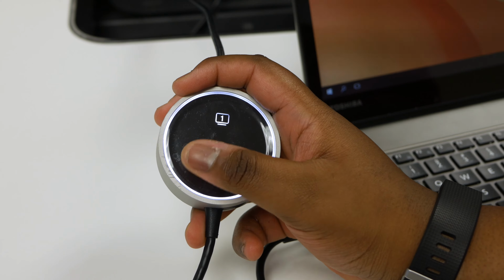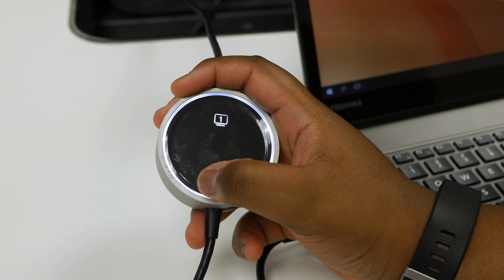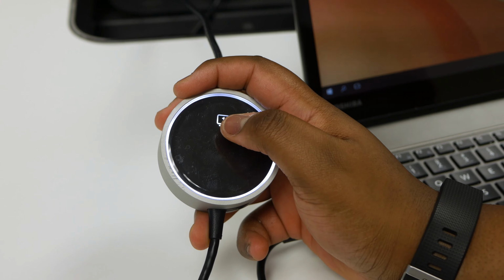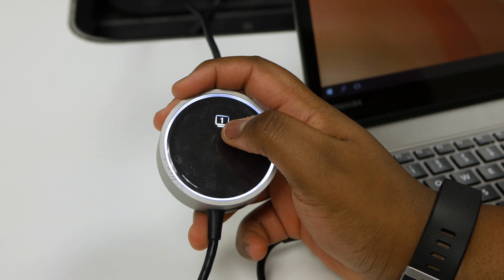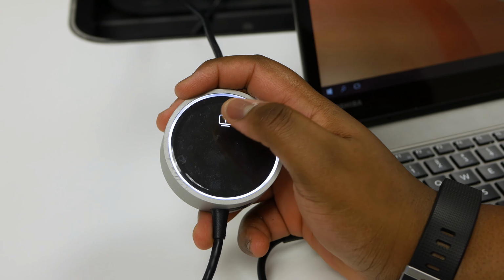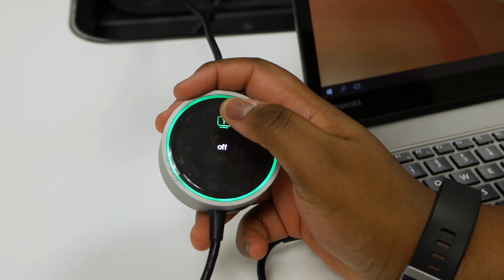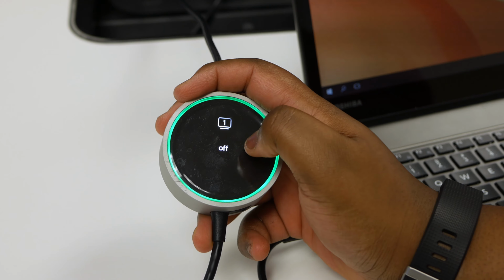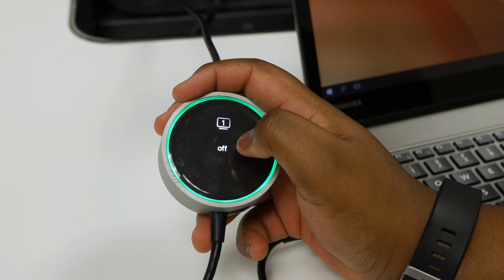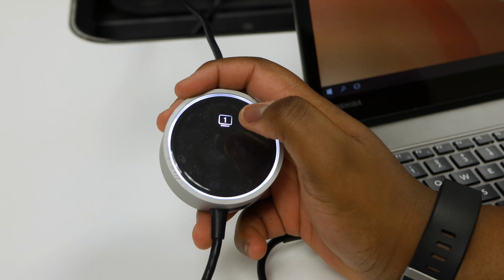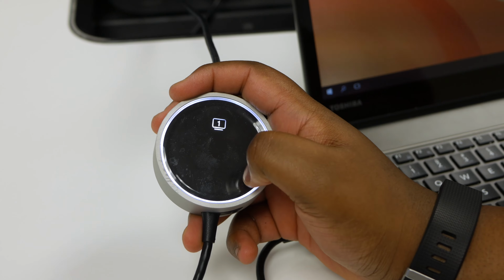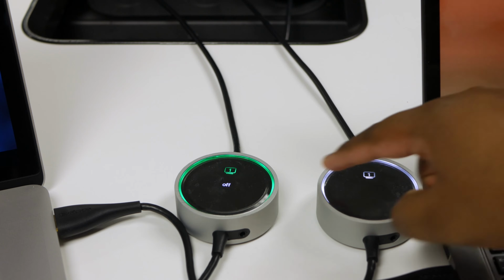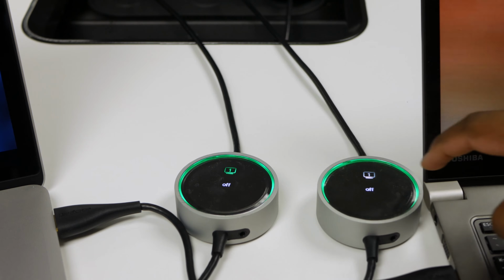Once plugged in, the puck will have a white ring around it as well as a 1 button in white. To turn on the display, click the 1 button, and the puck should turn green. In order to temporarily hide the display, click the 1 button again, and to turn off the display, click the off button. Students can alternate between the displays by clicking the 1 button on their puck whenever they want to show something on the display.